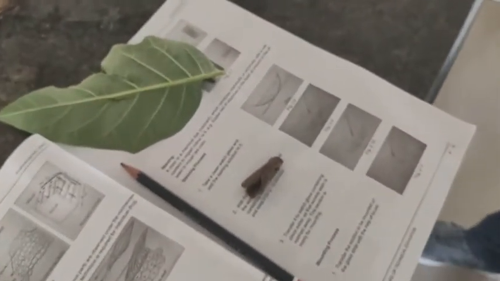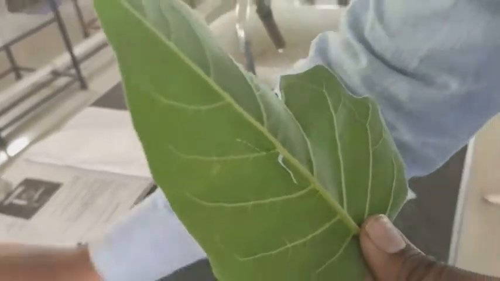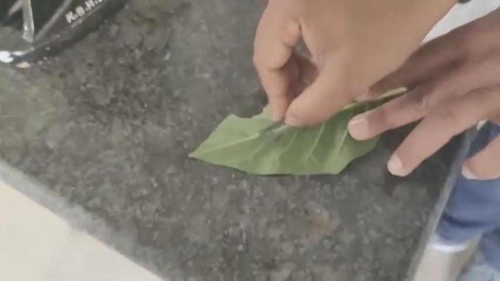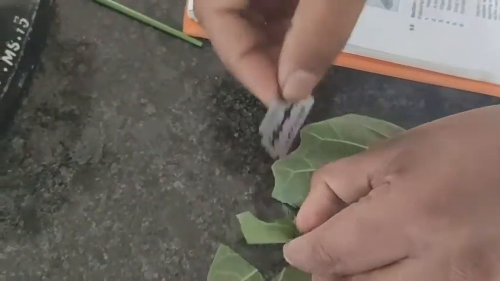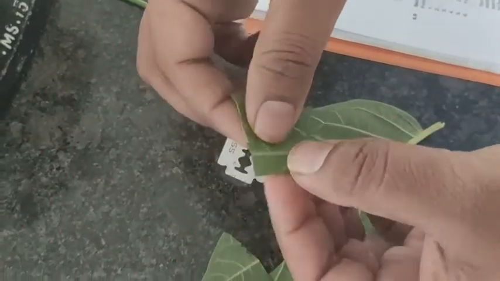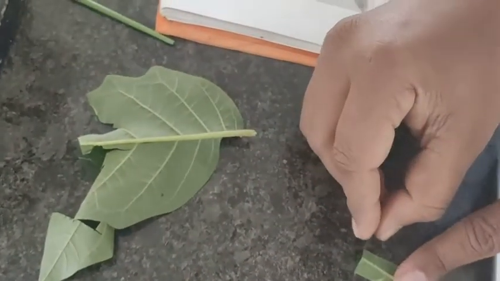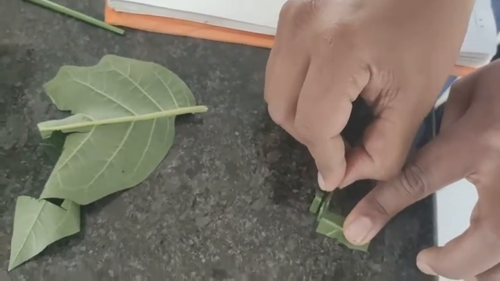If you have to use bark, and if you have to use leaf, there are different types of techniques you have to use. This leaf you can easily cut with the help of your sharp razor. In this way you can easily cut, yes or no? Then you have to take the section of the leaf. This you can easily cut. Why can you easily cut it? Because it is very soft.